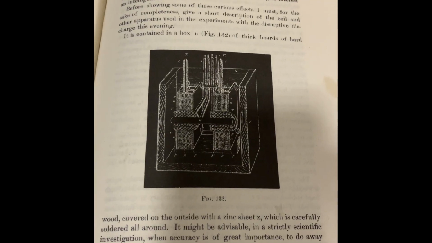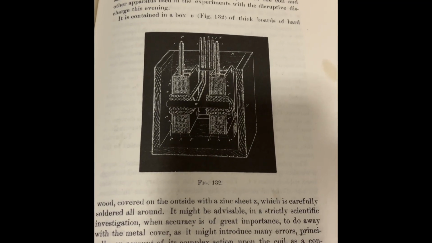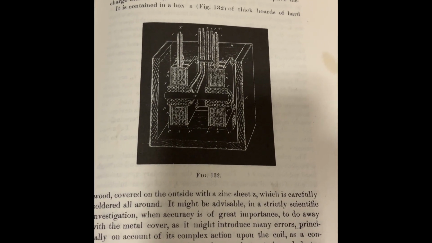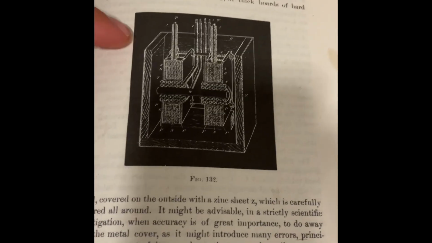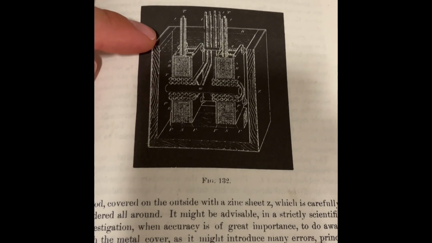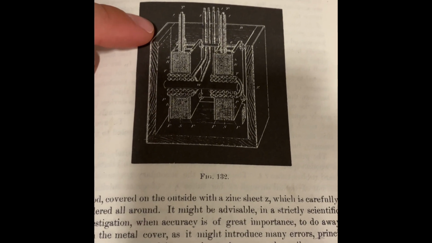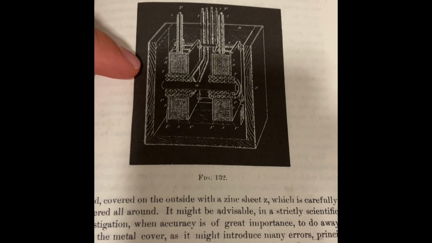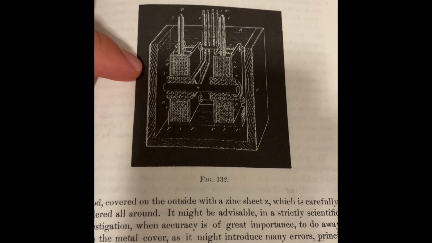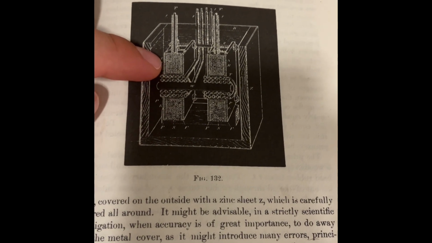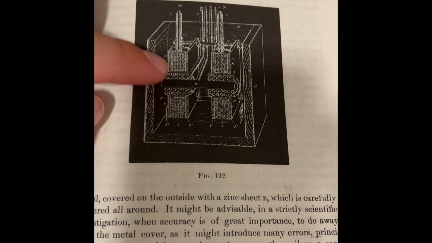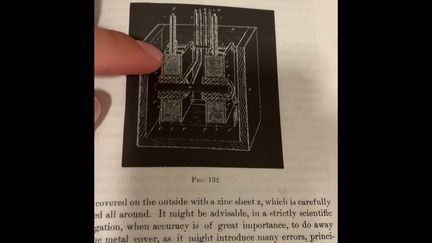So here's the page that goes over in the most detail what we've got going on. We're looking at his transformer design. We have a wooden box, and inside that wooden box there are two hard rubber spools where the secondary coils are wound.